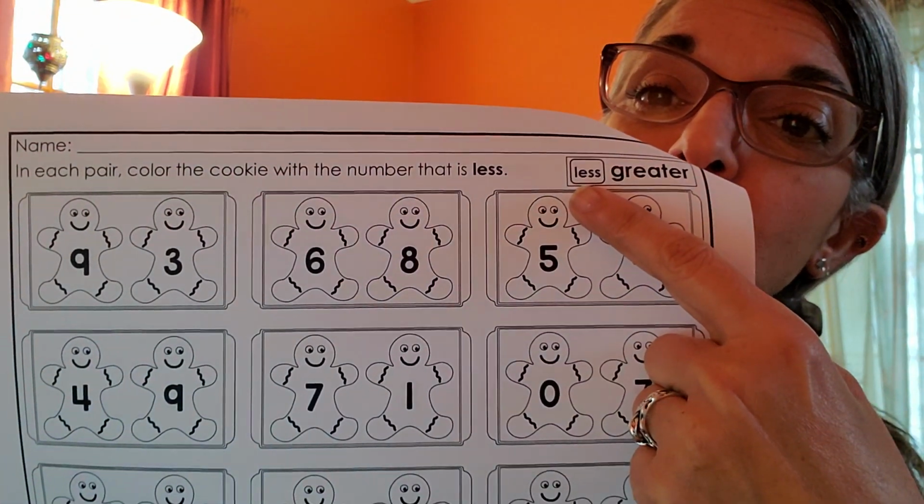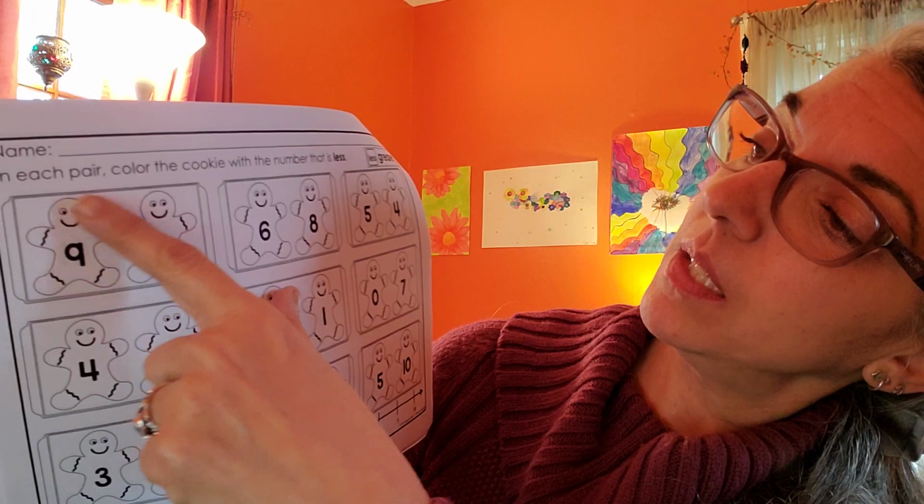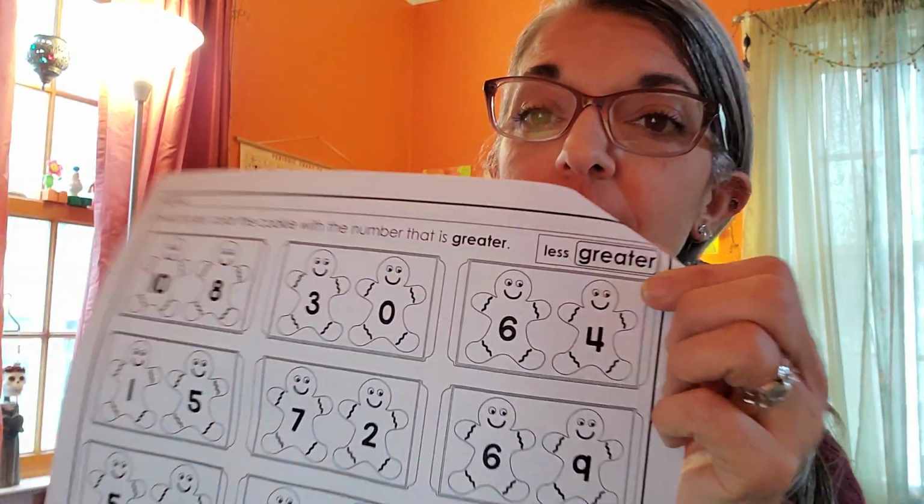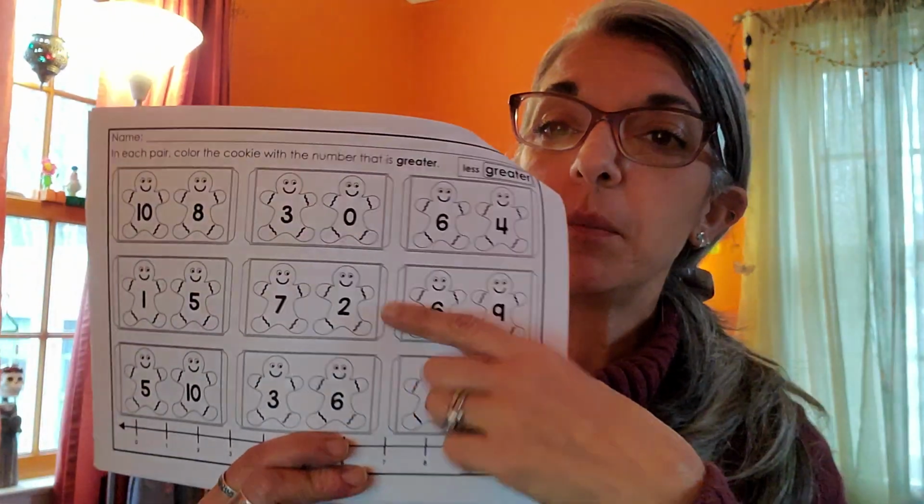This one is talking about less. It says, in each pair, color the cookie with a number that is less. But when you click on that page, you're also going to be using some counters to help you figure that out. I really want you to do that part just for the practice of it. The second page you need for this activity is the one that has greater. So you're going to be circling the one that's greater. And then here is the part.